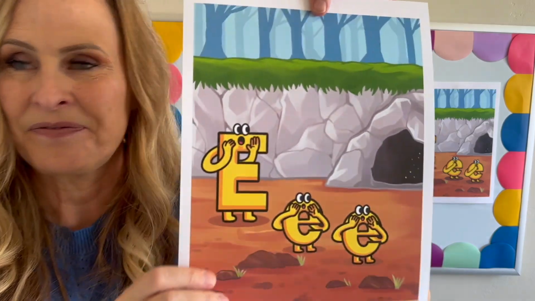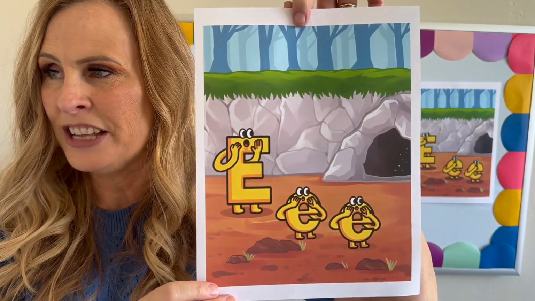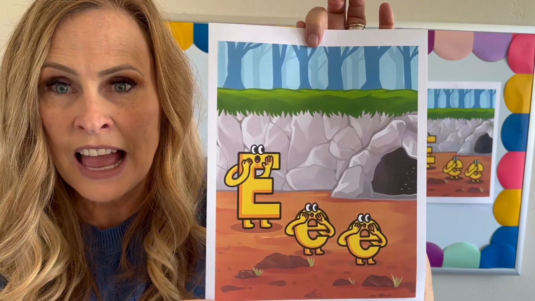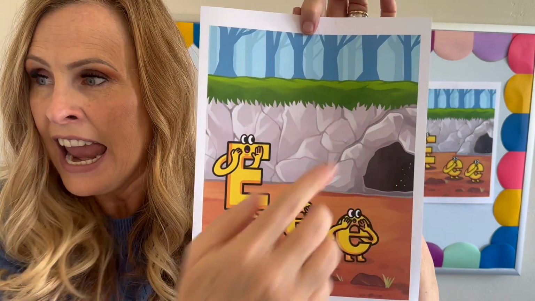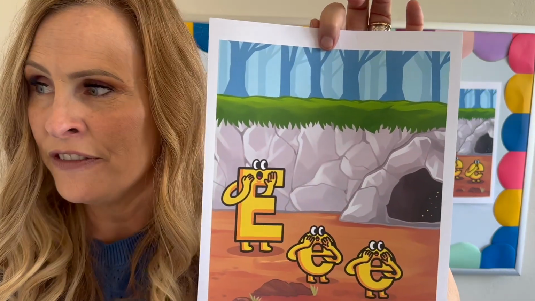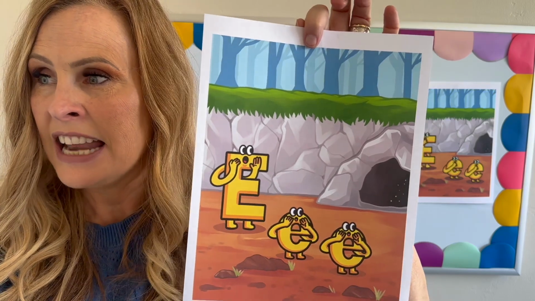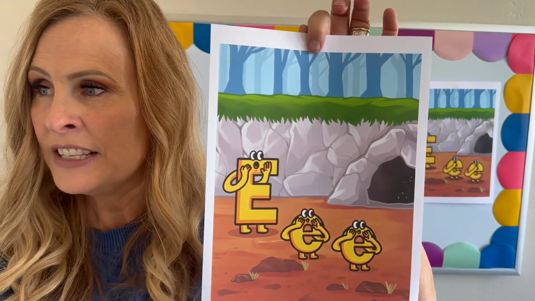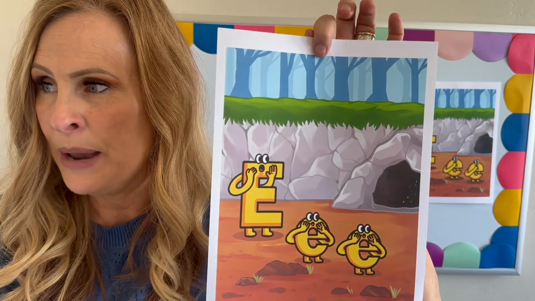Okay. When the little letter E's walked into their classroom, it wasn't a classroom at all. It looked like they were in a forest, and the most exciting thing they saw was a cave. Teacher E said it was an echo cave because whatever you shouted into it, the same sound came back.